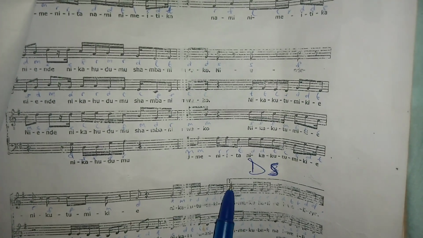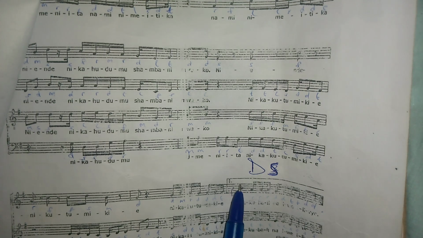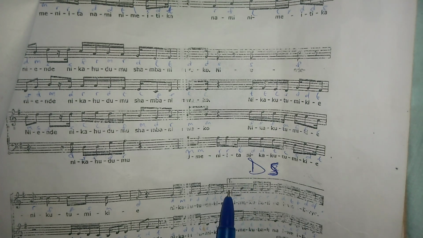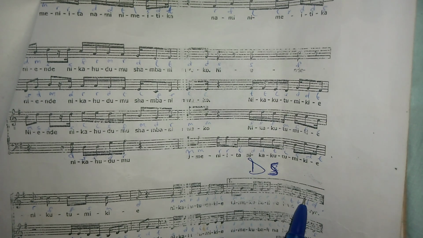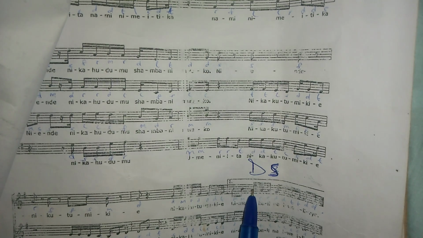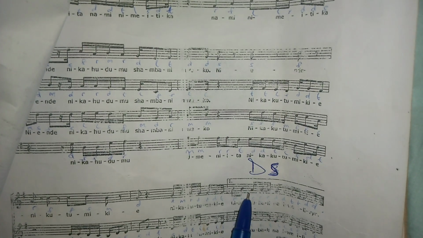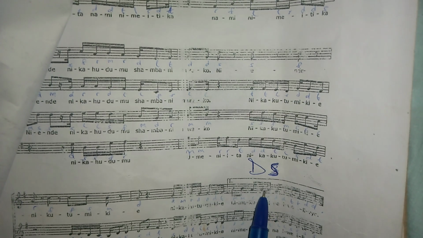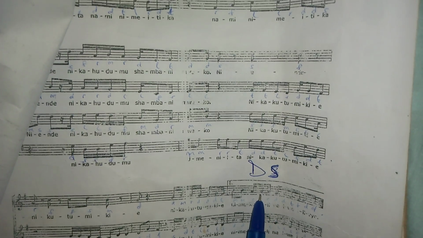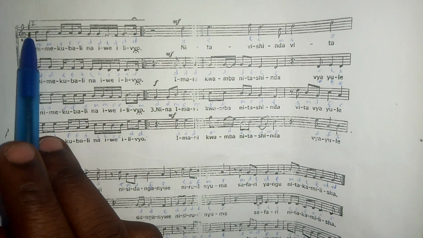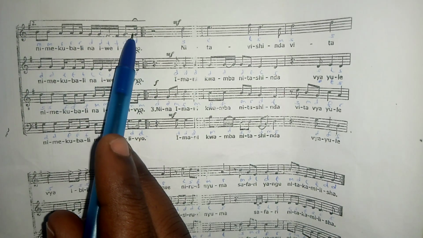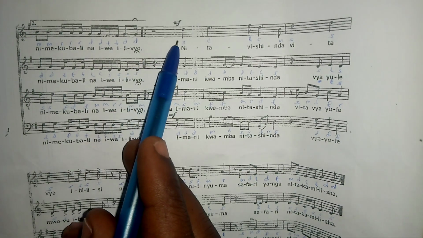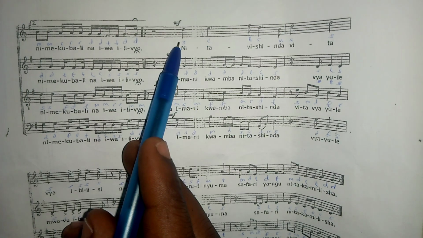We can also include the endings and say that the first time we will sing up to this bar, then at the second time we will not sing this bar, but instead we will sing the second ending, which is over here. Then continue with the rest of the piece of music.